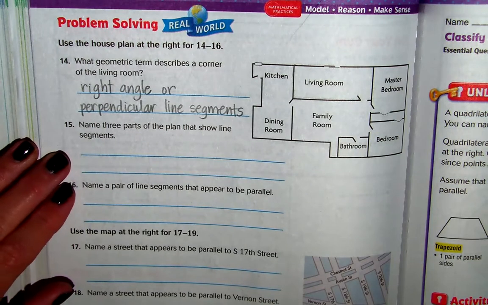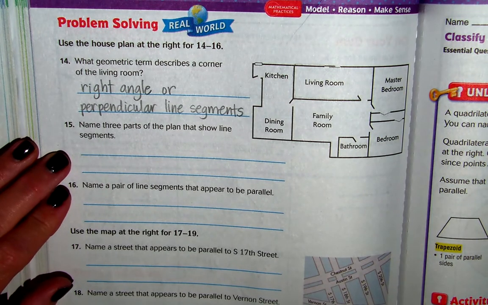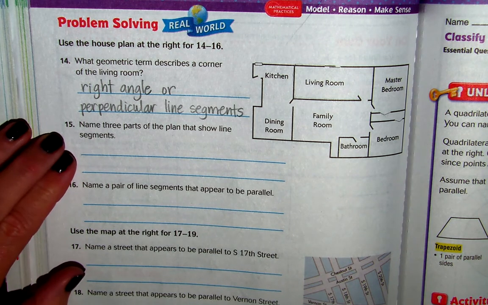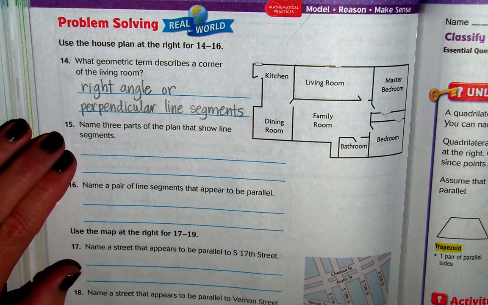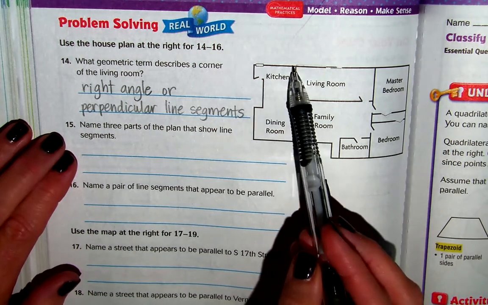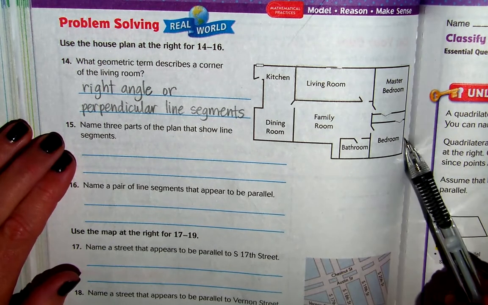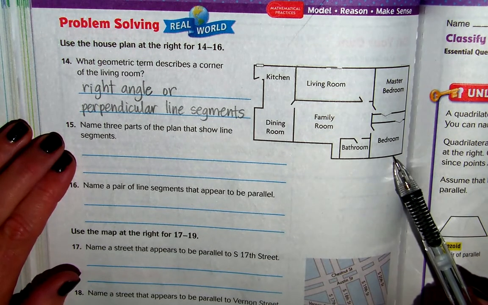Number 15, name 3 parts of the plan that show line segments. Okay, so we have a wall in the living room, a wall in the kitchen, a wall in the master bedroom, a wall in the second bedroom.